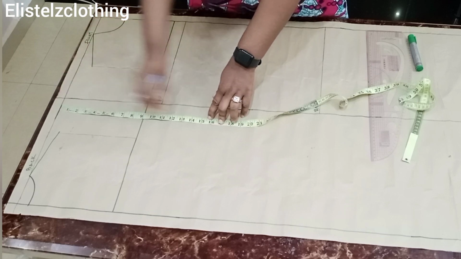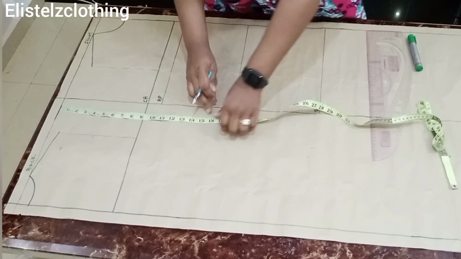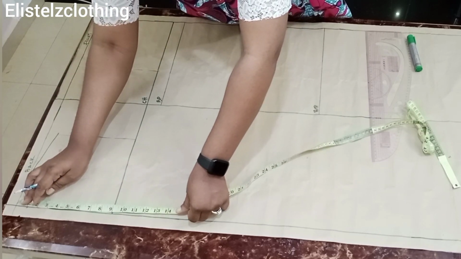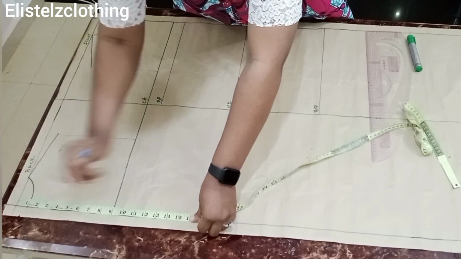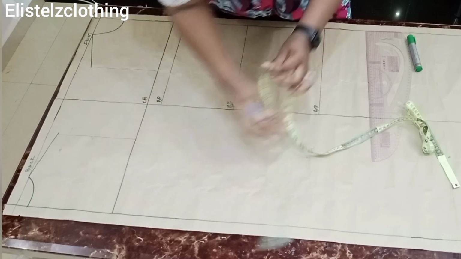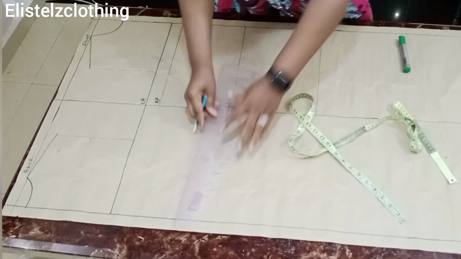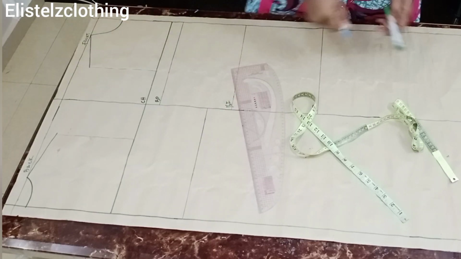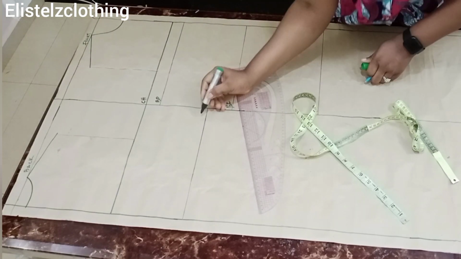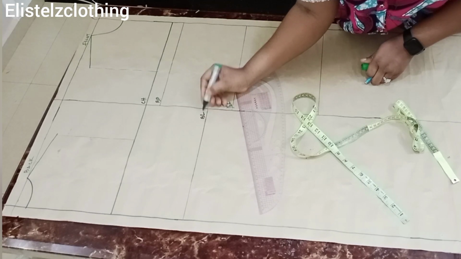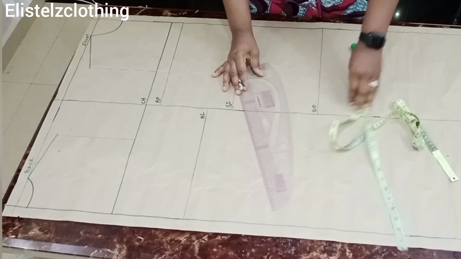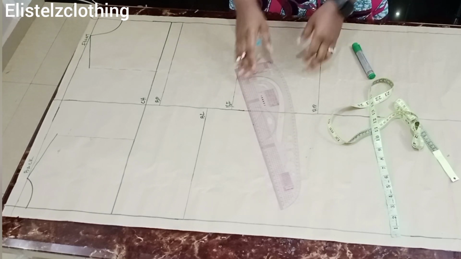Now my back length is 15.5. I'll repeat the same mark here. Okay, 15.5. Now we'll go ahead and connect this mark. Okay, so this is my back length. We'll call it BL, or your back half length. All right, now I'm taking it one step at a time so that we'll understand.